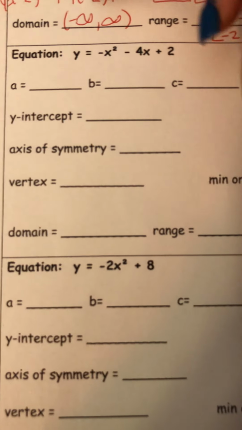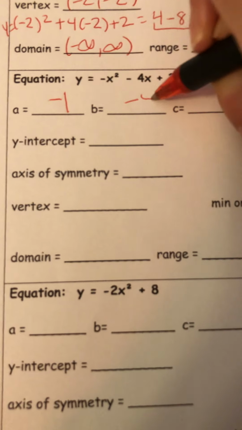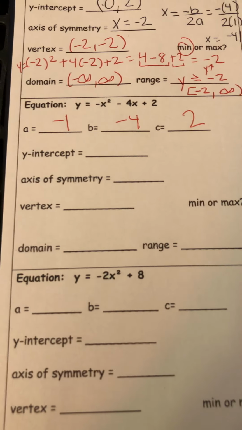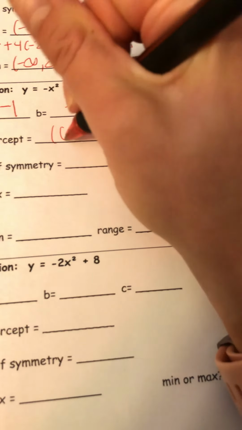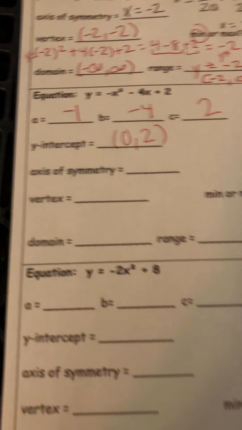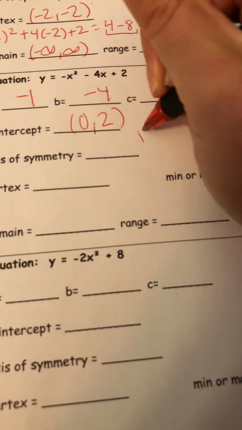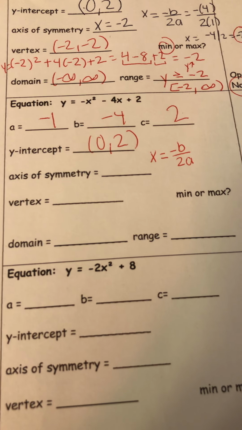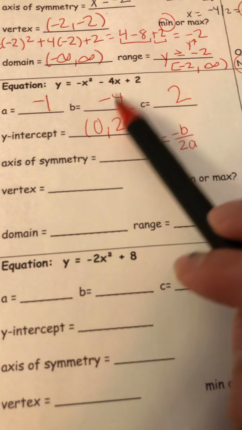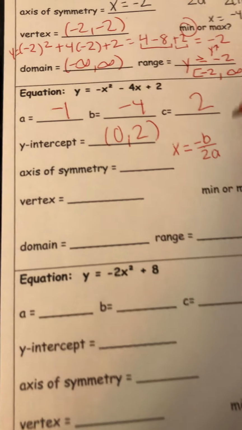All right, the next one, identify A, B, and C. A is -1, B is -4, and C is 2. My y-intercept is the same as my C value, so that is at 0, 2. Now my axis of symmetry, my formula is x is equal to -b over 2a. So very important that that sign is identified here because it's -b or the opposite of b.